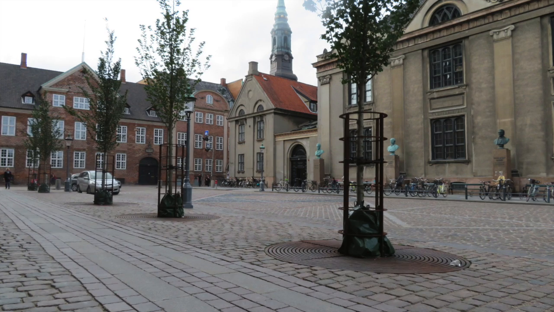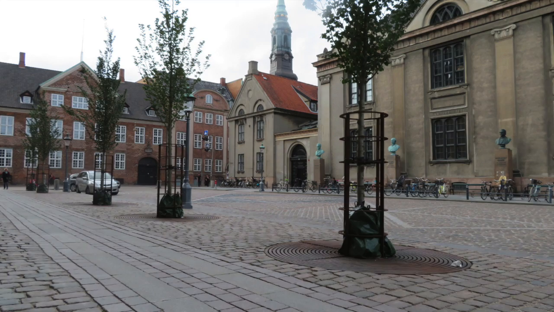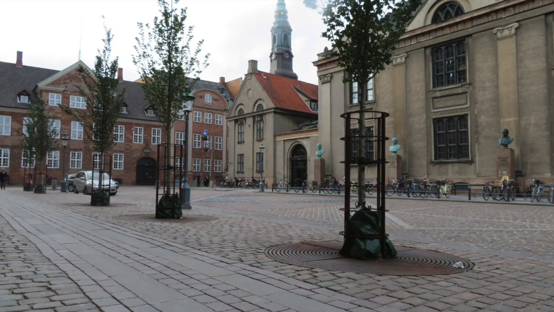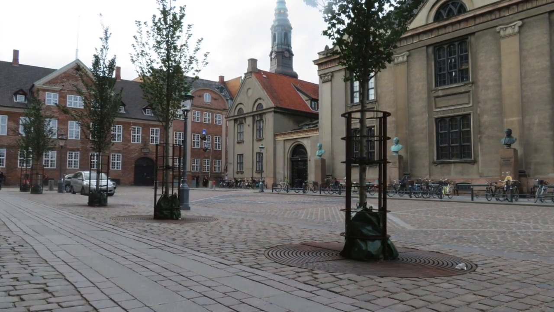The square now lends itself to students going to study in the university library, tourists exploring the city center, and Danish citizens traveling to and from Nørreport Station.